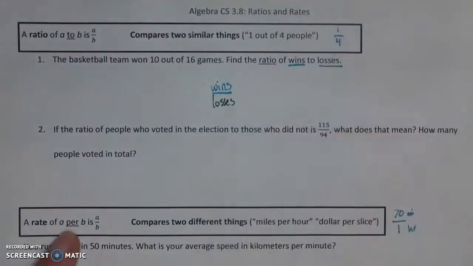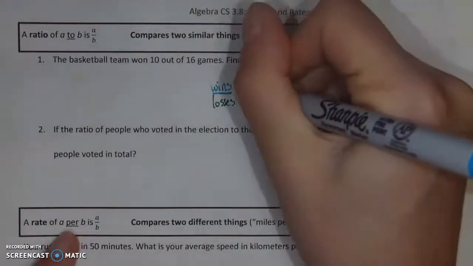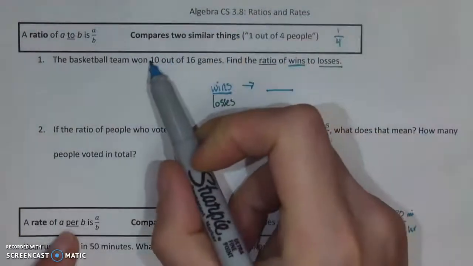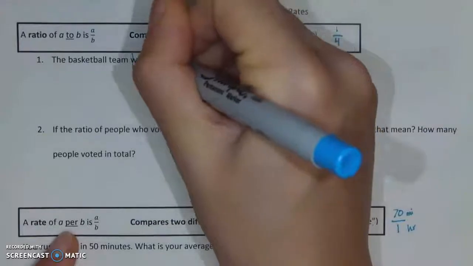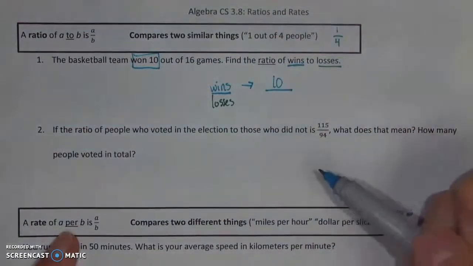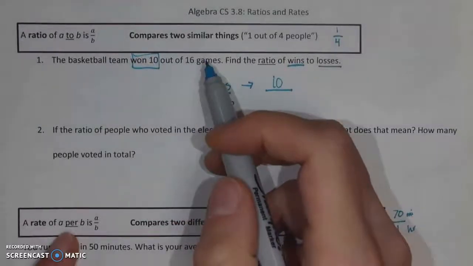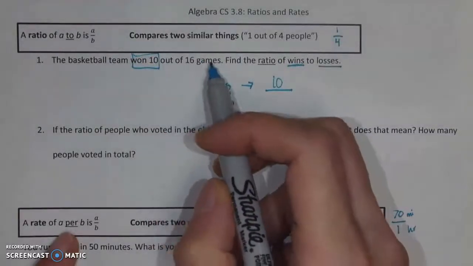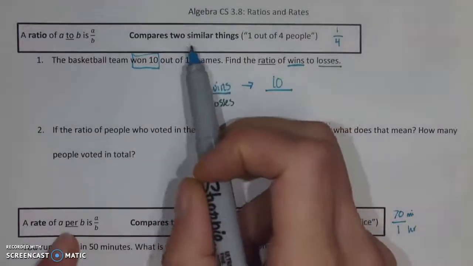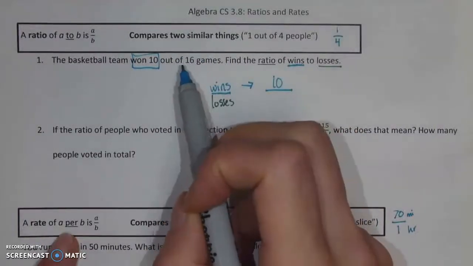So now all I need to do to fill this in is fill in my wins along the top. And I know that they won 10 games. So I have 10 wins to how many losses? Now be careful here, because most of the time we see two numbers and we're like, must be those two numbers. But numbers have meaning, and you've got to be careful that you're taking the right number here.